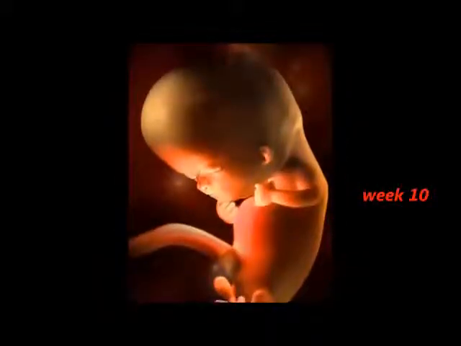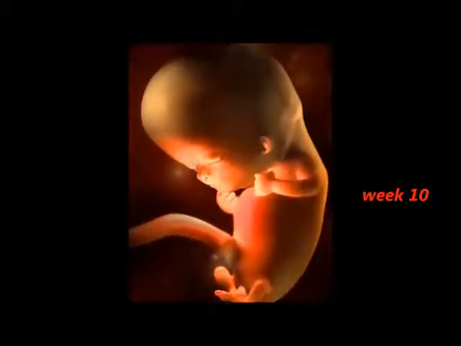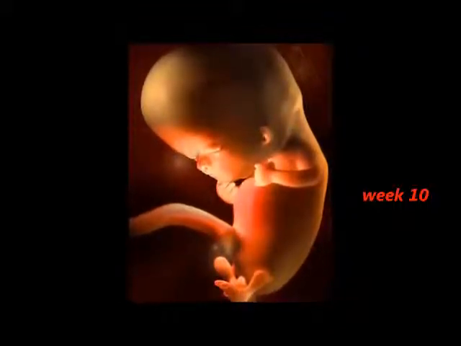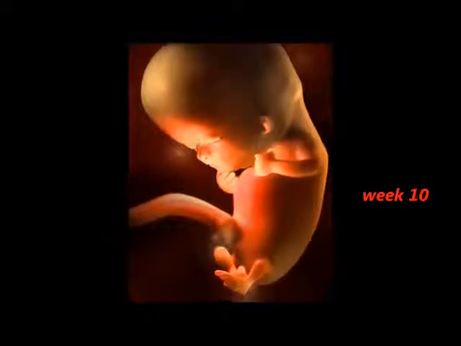10th week. Bones, limbs, and cartilage are starting to form. The liver and kidneys are formed and starting to function. Fetal waste products are excreted via the umbilical cord.